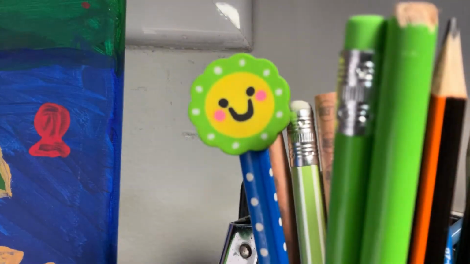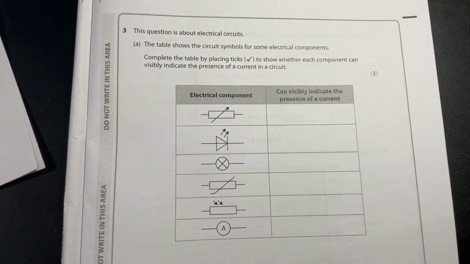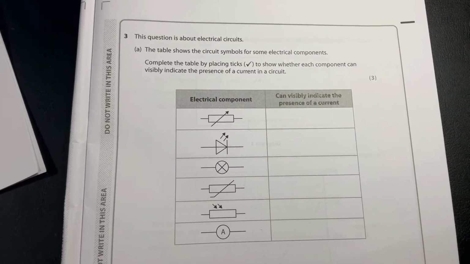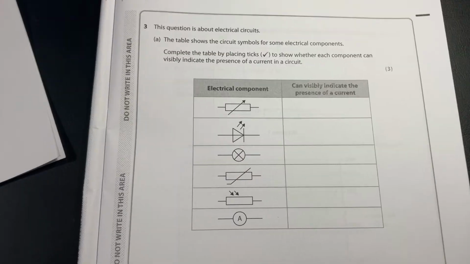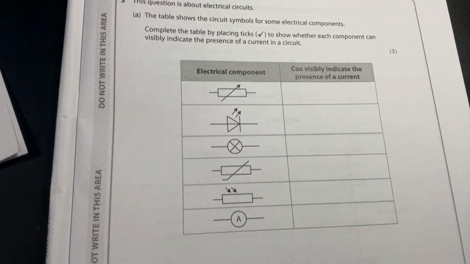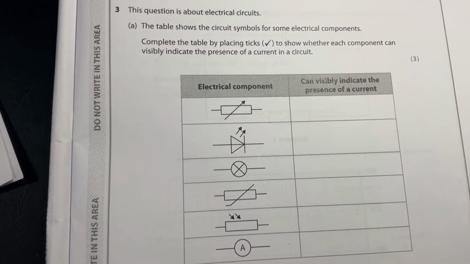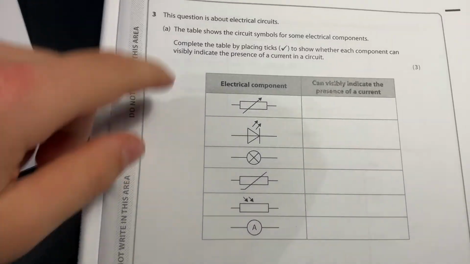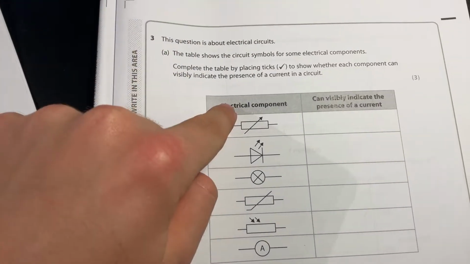What the question here is saying: the table shows the circuit symbols for some electrical components, and it wants us to complete the table by taking which component could visibly indicate the presence of the current.